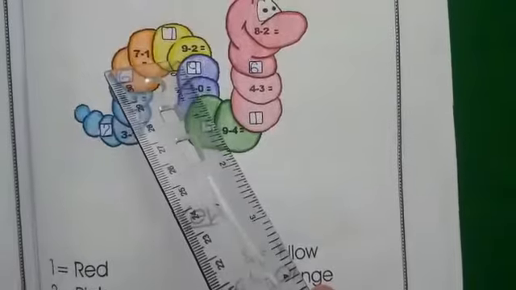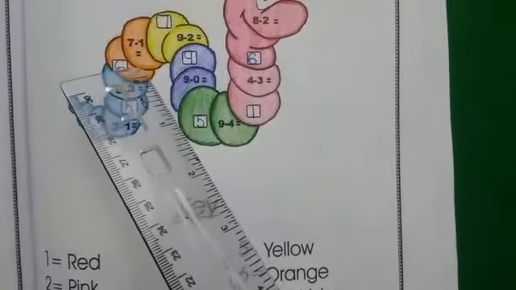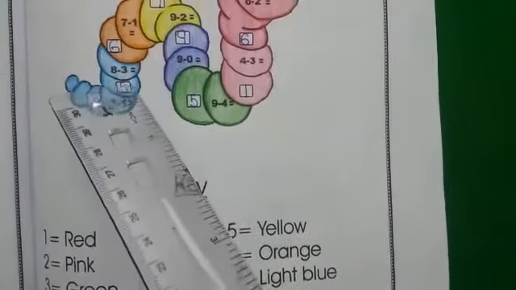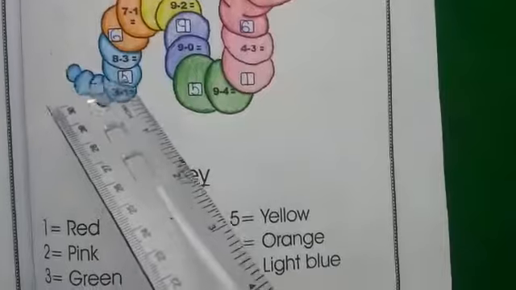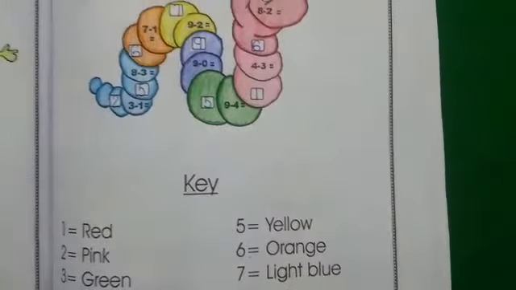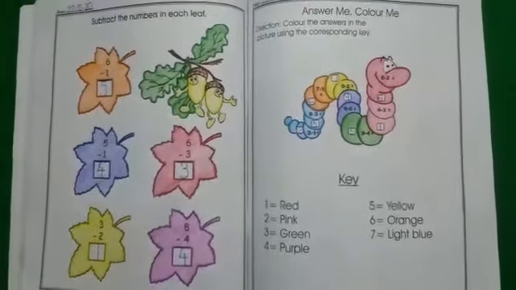Number 5, yellow. Number 6, orange. Number 7, light blue. We have to color it with the help of a light blue pencil. So we have done these 2 pages.